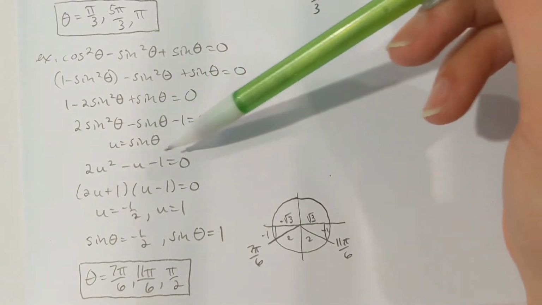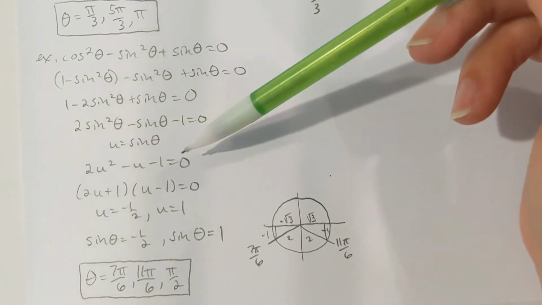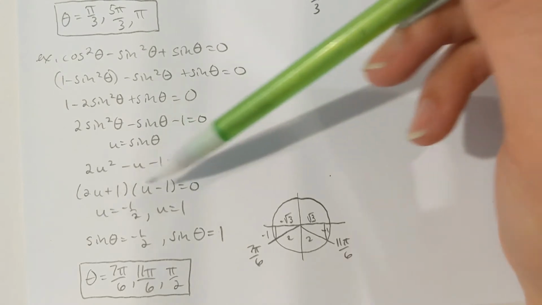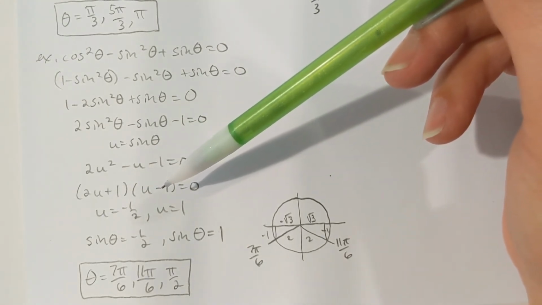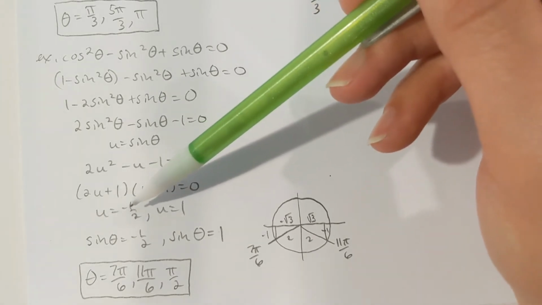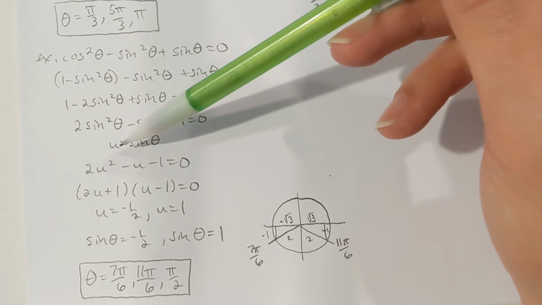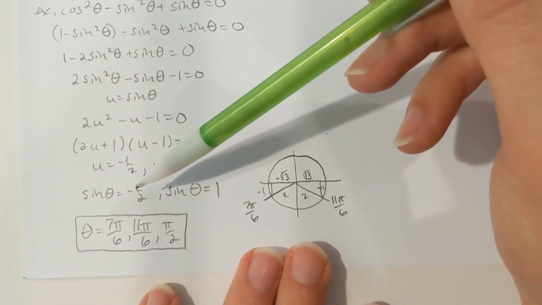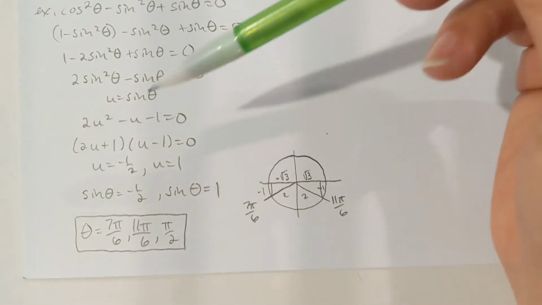And again, I can see more clearly now that I actually had a quadratic going on. It was just kind of hidden in disguise a little bit. So this one is going to factor nicely. Here's the factors. And when you set the factors equal to 0, you're getting u equal -1/2 or u equal 1. Substitute back, u is sine theta. And so now I'm looking at sine theta equal -1/2 or sine theta equal 1. I've got to solve these two.